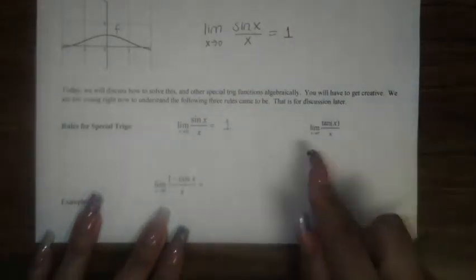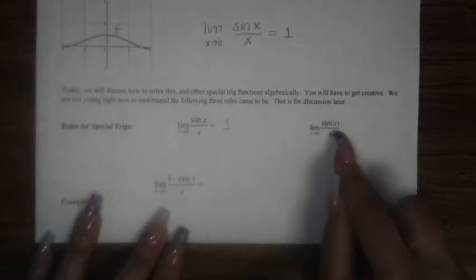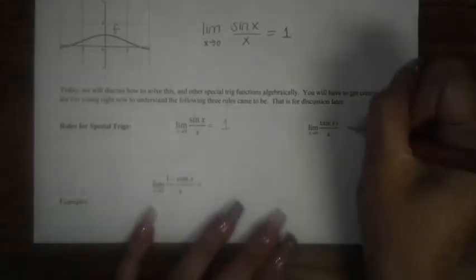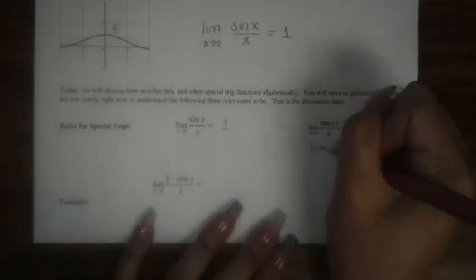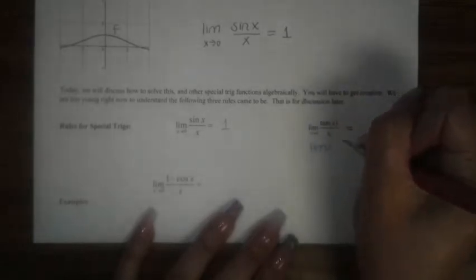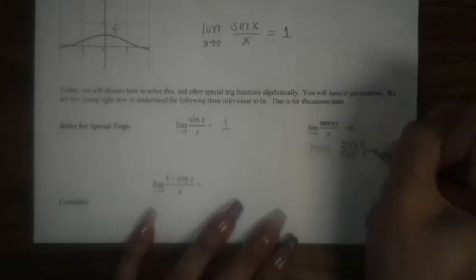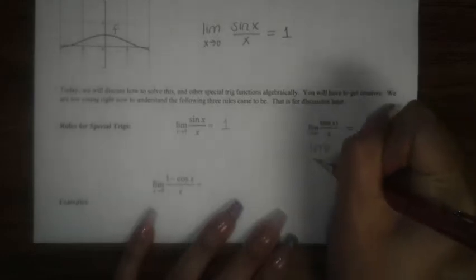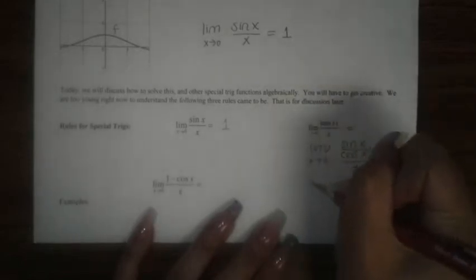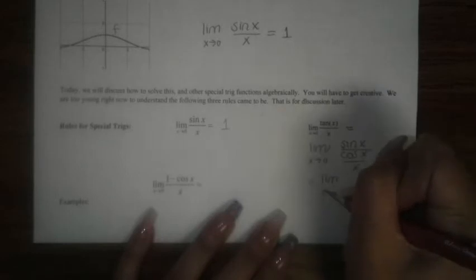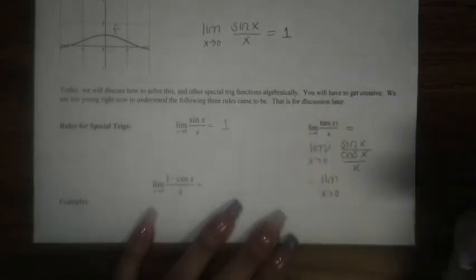Guess what? For this one, since the tangent is equal to sine over cosine, you have the limit of sine of x divided by cosine of x, divided by x, as x approaches 0.